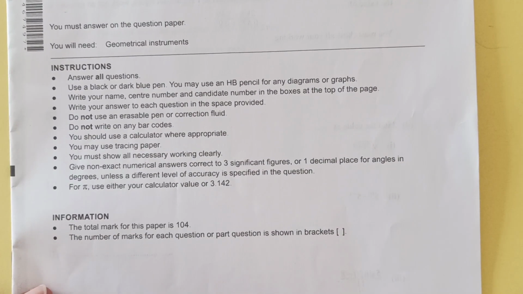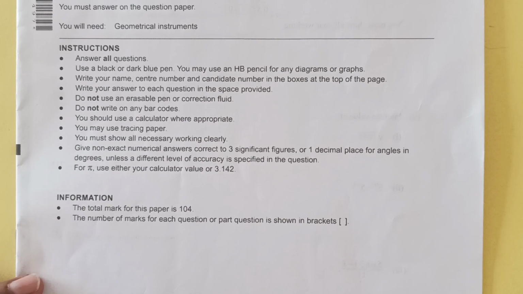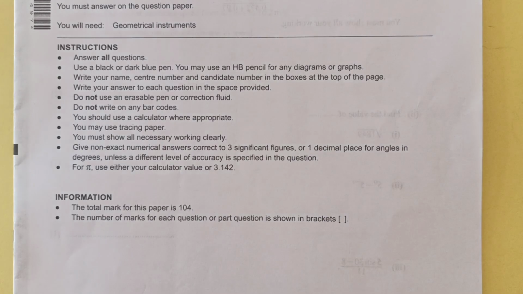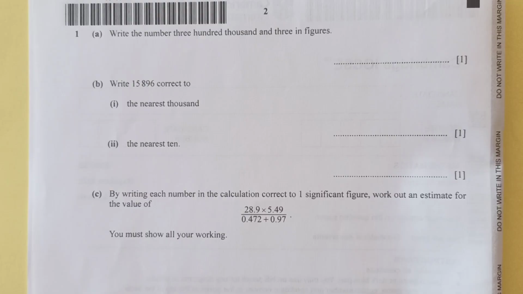Here are the instructions. You can go through that, and you should have a paper and pen with you and try to do it with me so that you can clear all your doubts. I'll try to explain this from a student's perspective, how to manage time and how to manage the space provided in the paper. So let's begin.